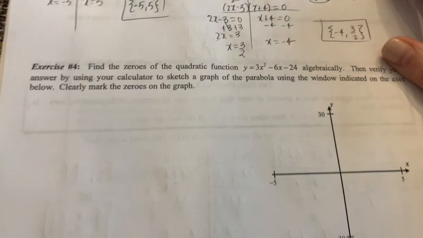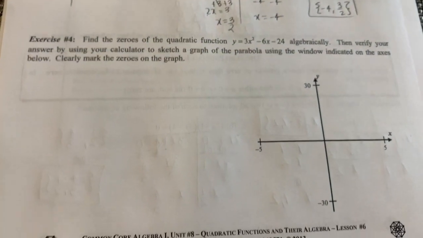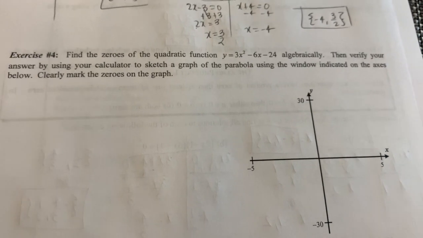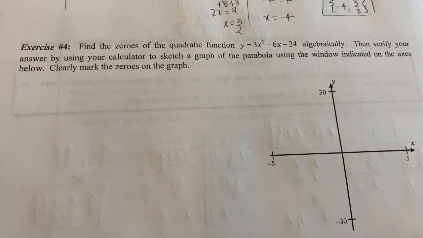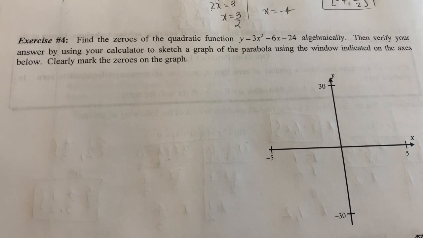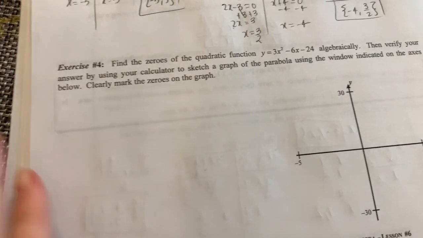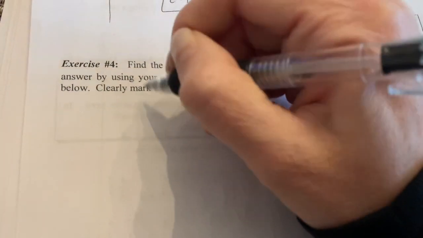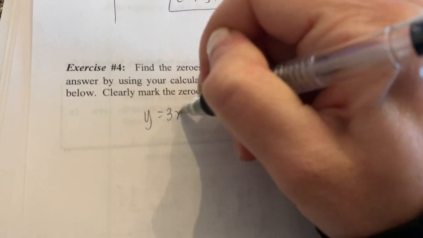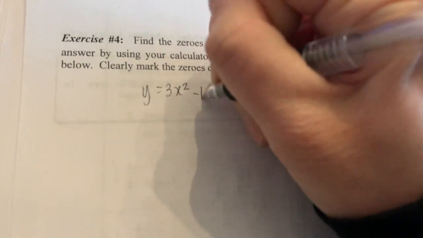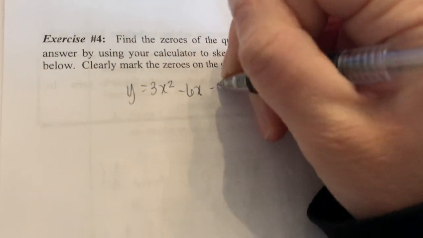Okay? We're going to do the last one together. Find the zeros of the quadratic function algebraically, and then verify using the calculator. We'll sketch the graph using the window that they've given us, and then we'll mark the zeros on the graph. So first we're going to do it algebraically. So we have y equals 3x squared minus 6x minus 24.